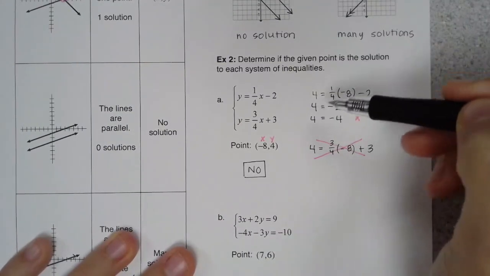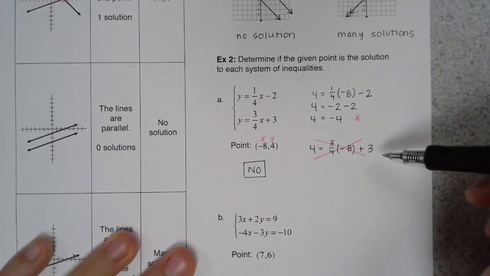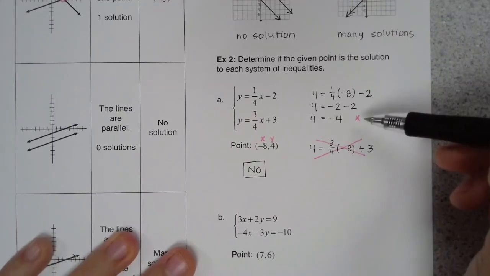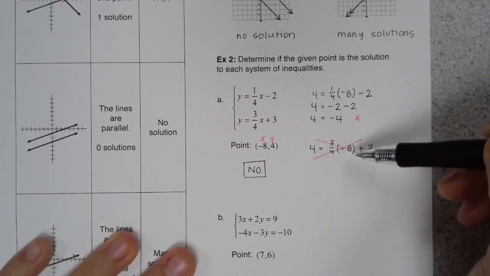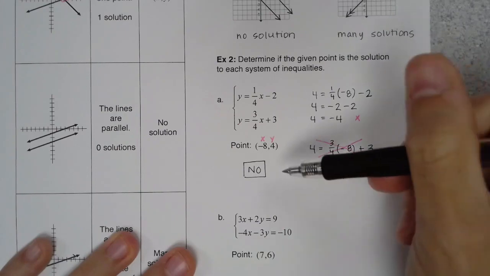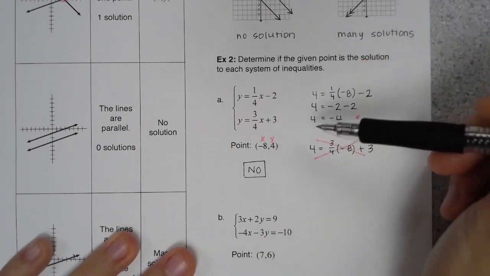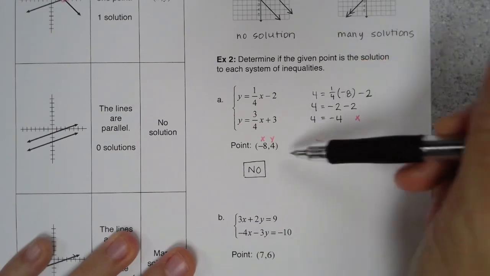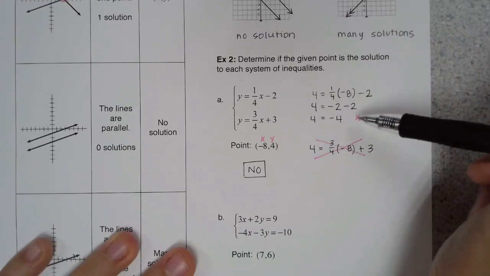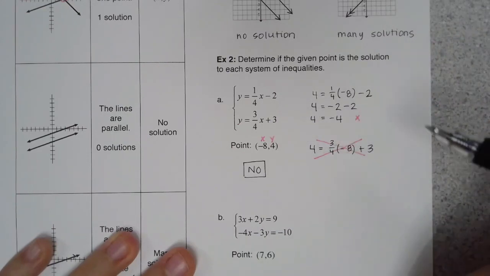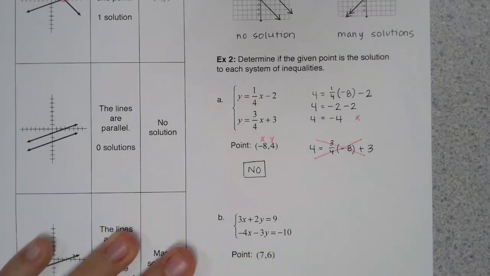If this one were to work, then I would go through the process of doing the second one, but because the first one didn't work, I don't have to go through the process of doing the second one because I already know that the answer to the question is no. So if this one did work, and if this one didn't, it would be a no. If this one didn't work, then you don't even have to do the second one. It would already be a no. And if they both work, then the answer to the question is yes.